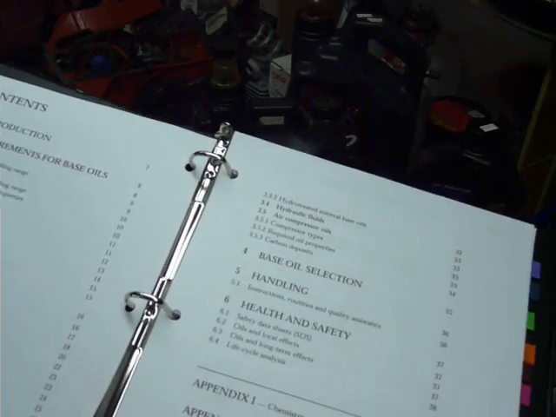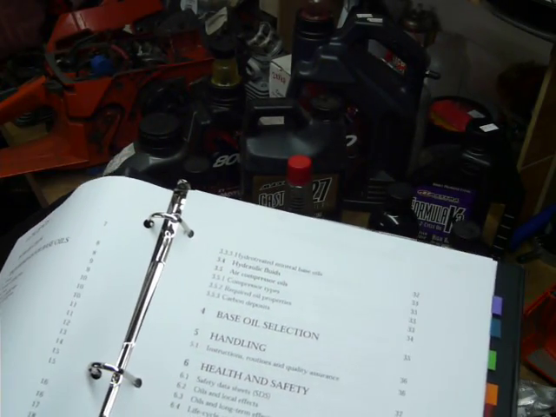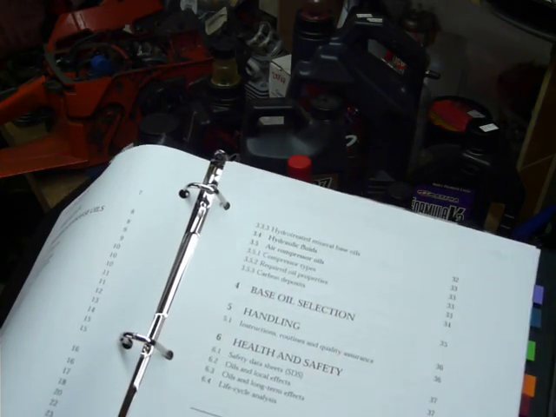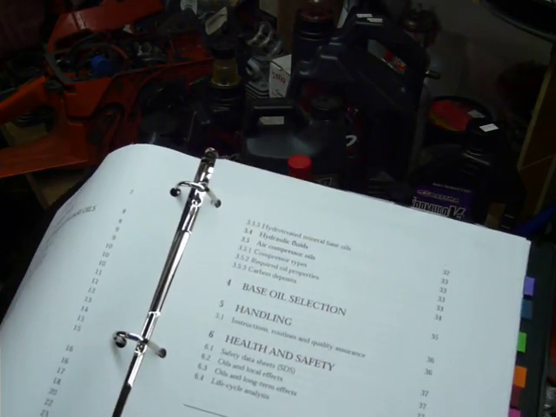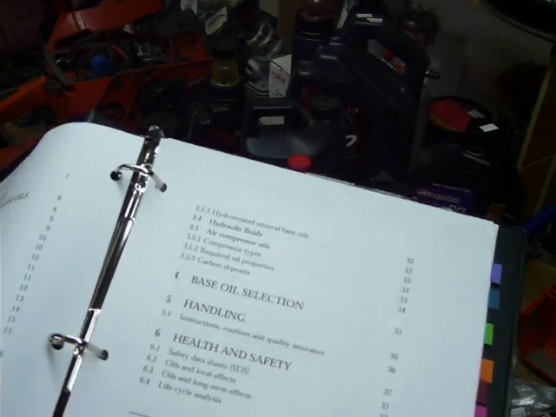The other part of the equation is, are we talking about which group the oil that we like falls into. There are 5 basic oil groups. There are 4 basic crude oil classifications. We'll try to touch on a whole bunch of stuff.